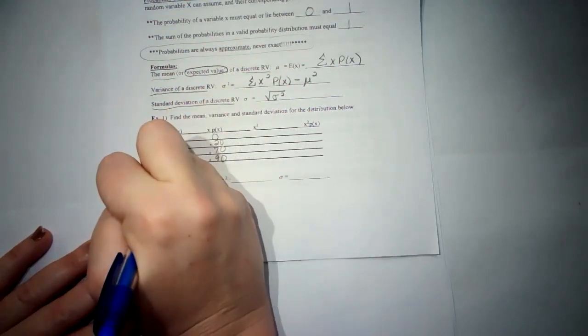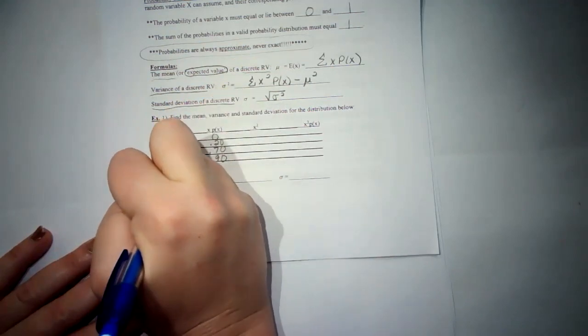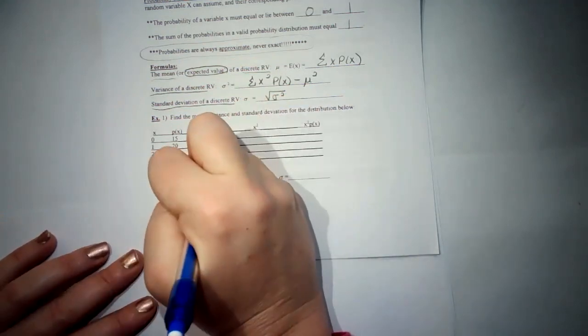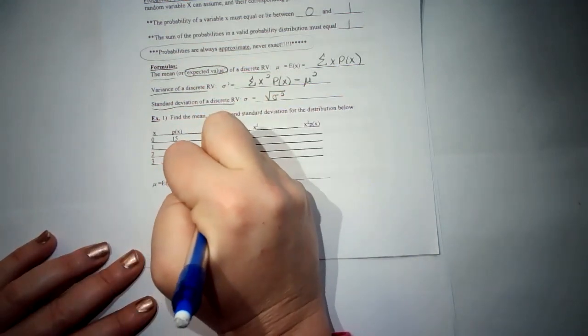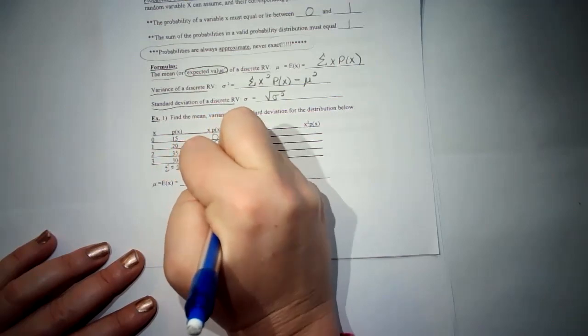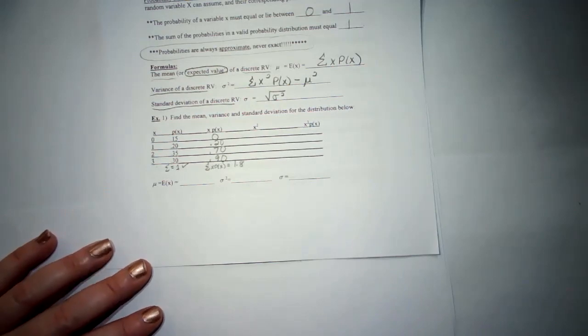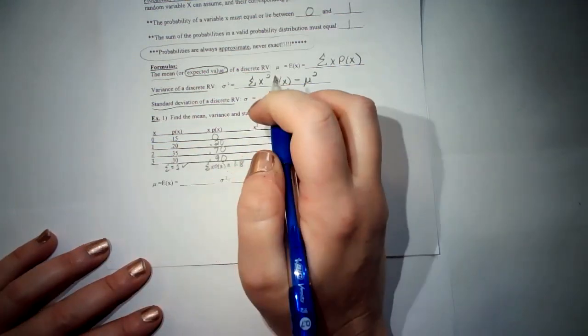Now, by the way, I could add all these probabilities up, and sure enough, they equal 1. And I could add up x times p of x, and I get 1.8. We're going to need that summation for our formulas. All right, my next column is x squared.